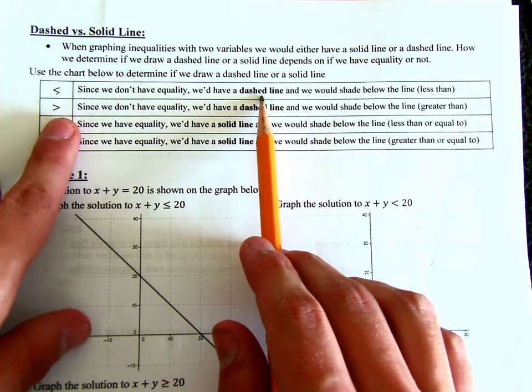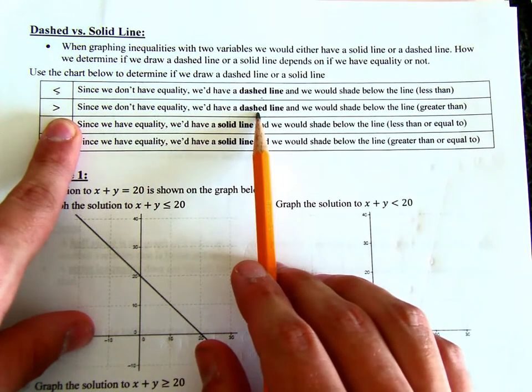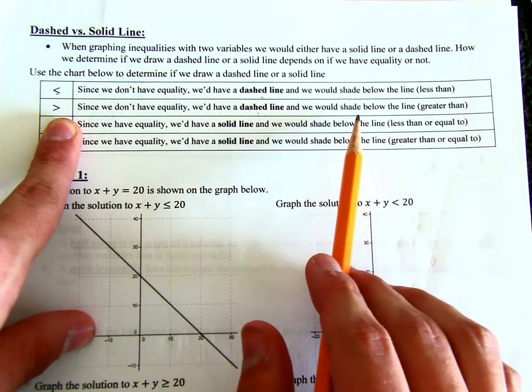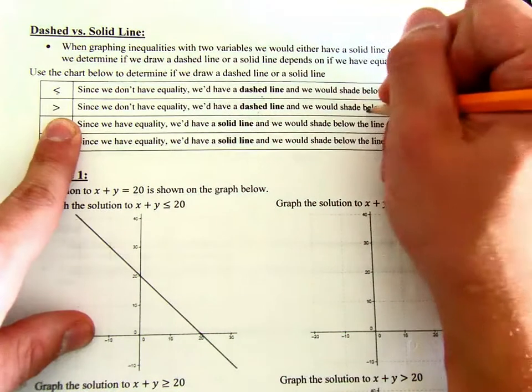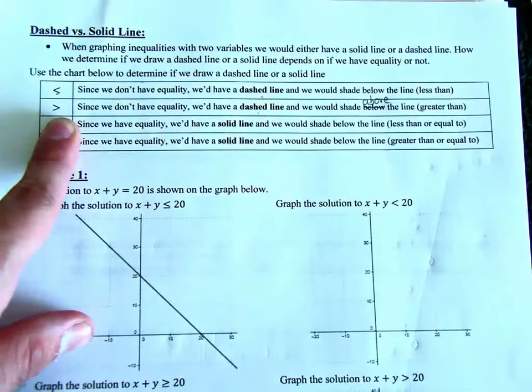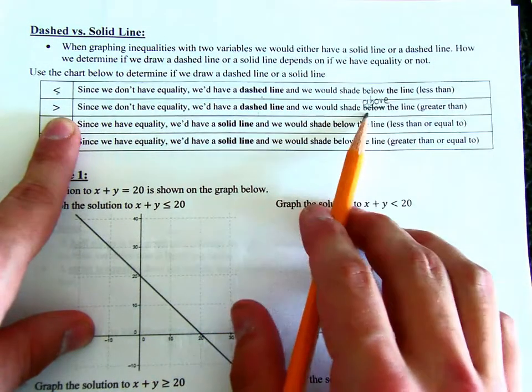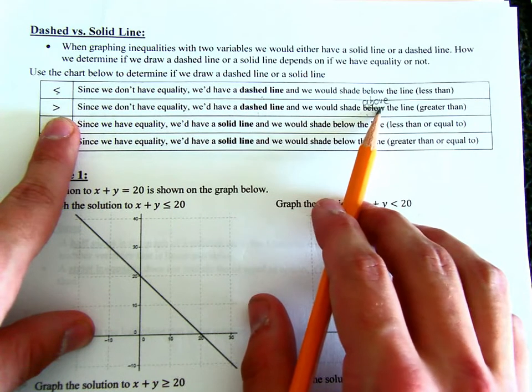If we have greater than, we don't have equality, so we're going to use a dashed line. And then we shade above the line because it's going to be greater than. So this should be above. Okay? Because we have to shade above the line because it's greater than. So that's a typo right there.